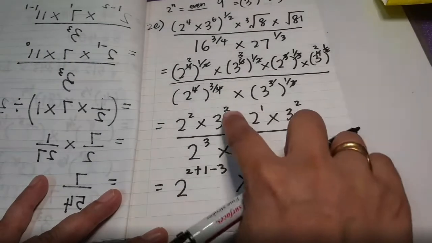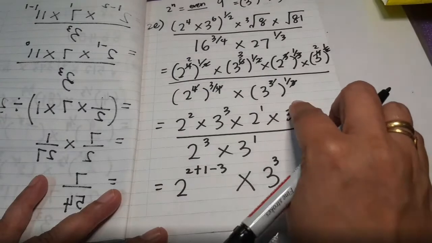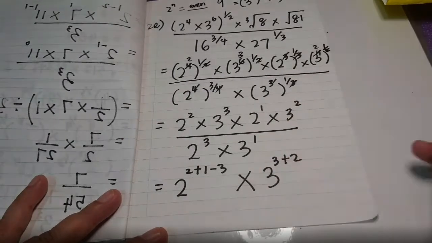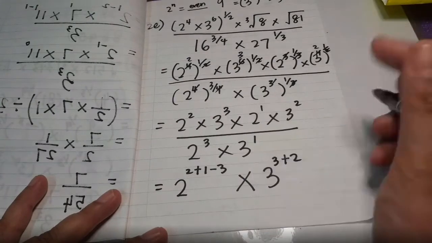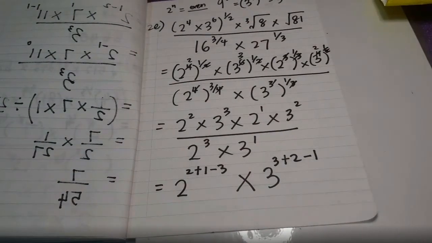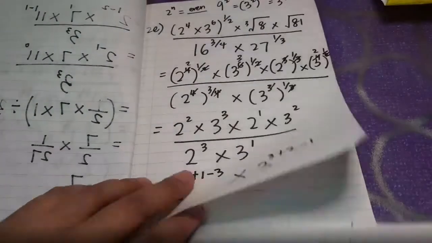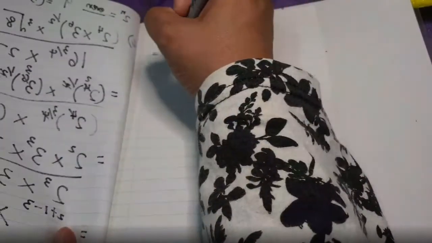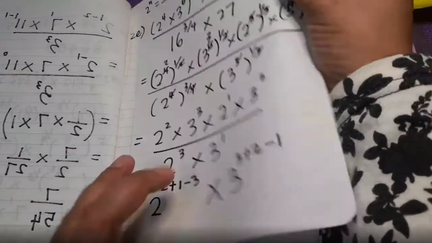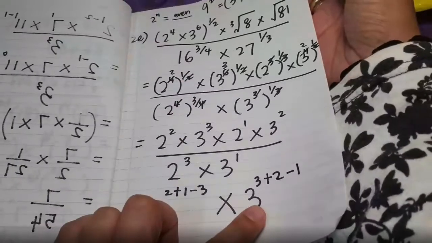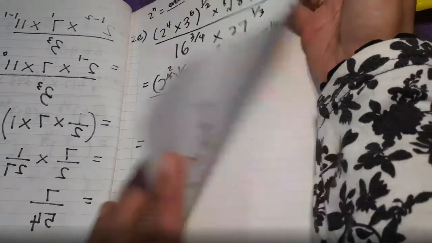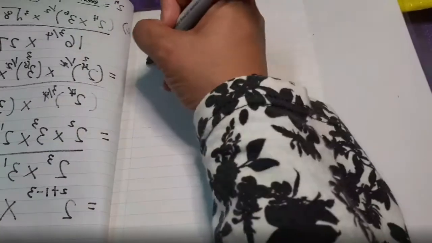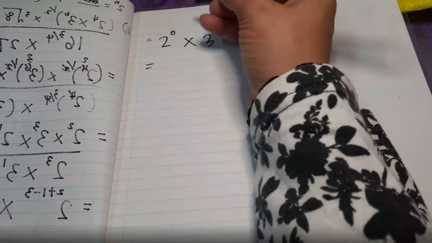Now we start with 3. 3 to the power of 3 multiply 3 to the power of 2. Multiplication, so we plus 2. Over 3 to the power of 1, so minus 1. Okay. Next. 2 to the power of 2 plus 1, 3. 3 minus 3, 0. Multiply 3 to the power of 3 plus 2, 5. Minus 1, 4. So 3 to the power of 4. Yes. So this is 2 to the power of 0. What is the answer? 2 to the power of 0.